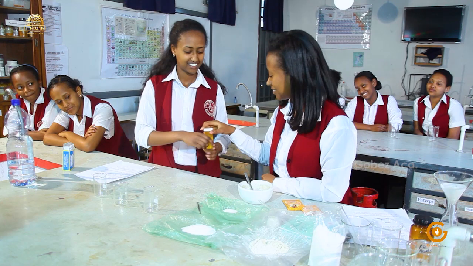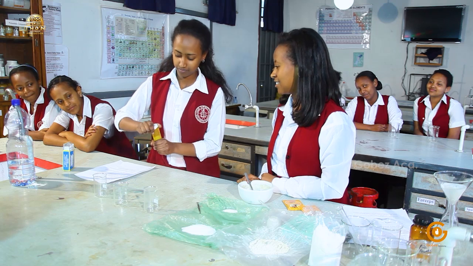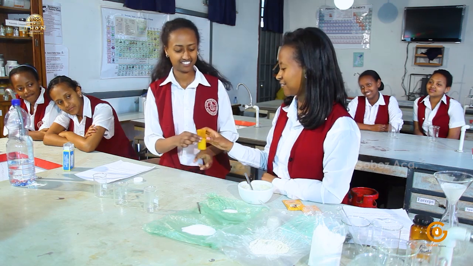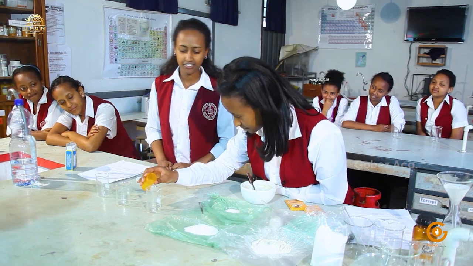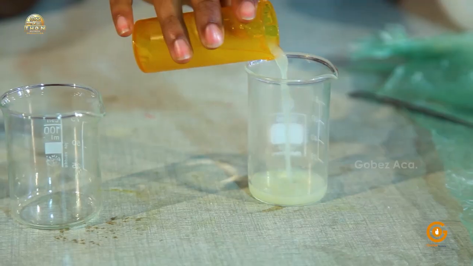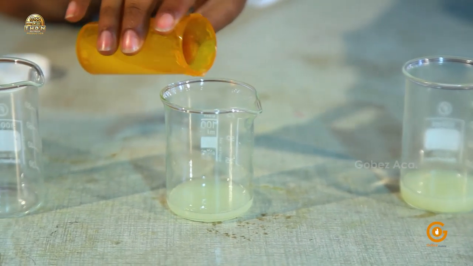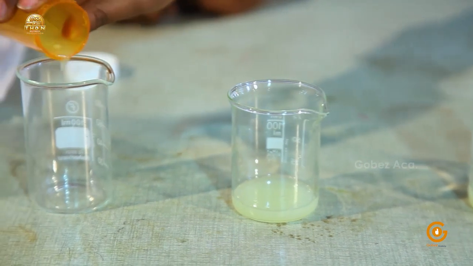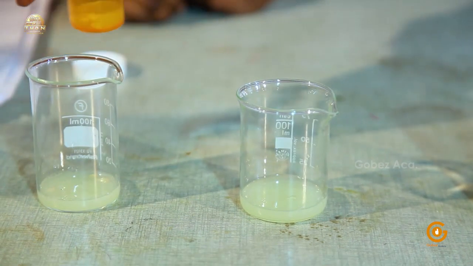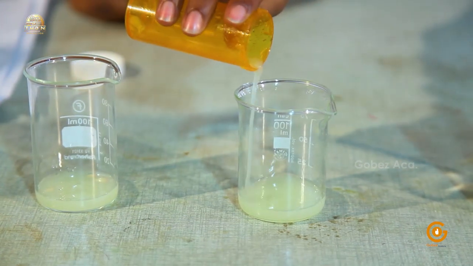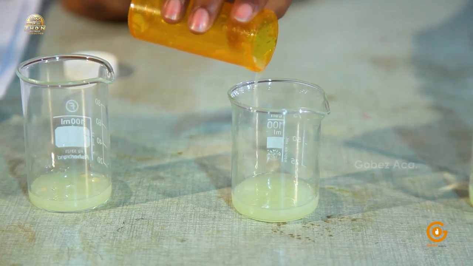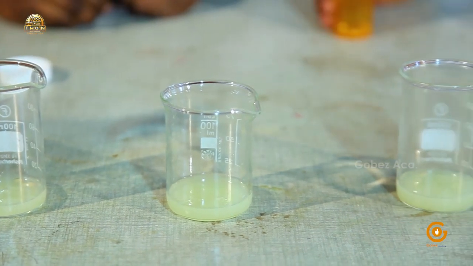How do you open this? I think enough for you. Shall we add more? Yes, and the middle one. Yes. Okay, that's all. So why did you add the water?